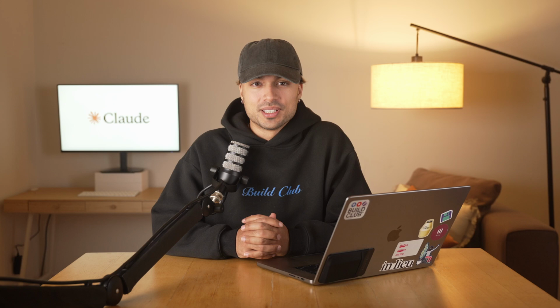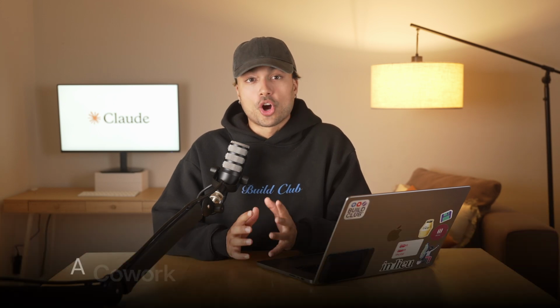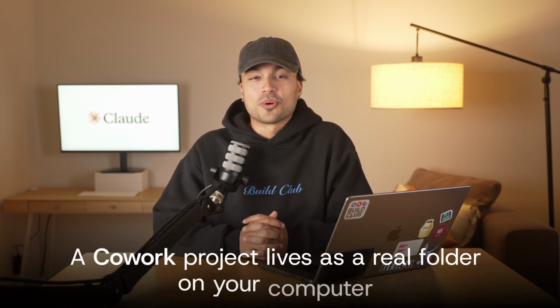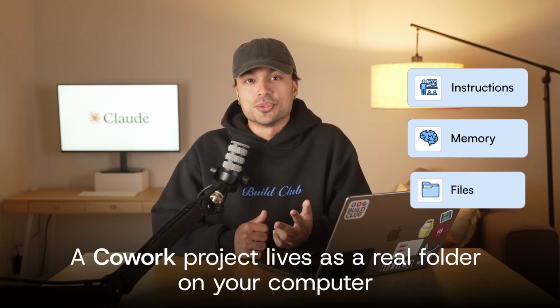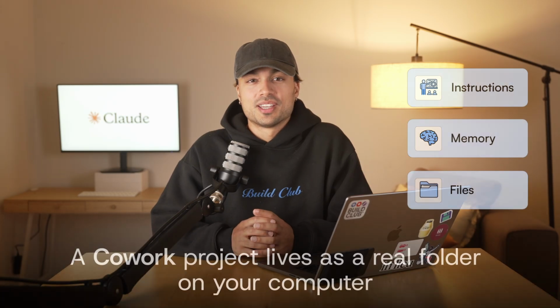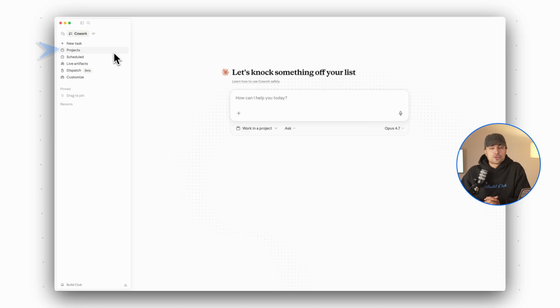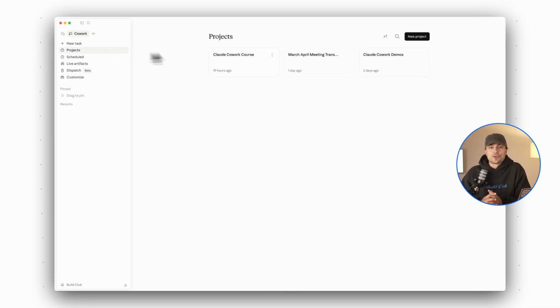You already know projects from the chat course. They're dedicated workspaces with their own instructions and knowledge. Cowork projects work the same way conceptually. The main difference is this. A Cowork project lives as a real folder on your computer. The instructions, the memory, the files it produces all sit on your disk, and you can see and edit any of it. To create one, you can click on Projects in the sidebar, then on New Project.